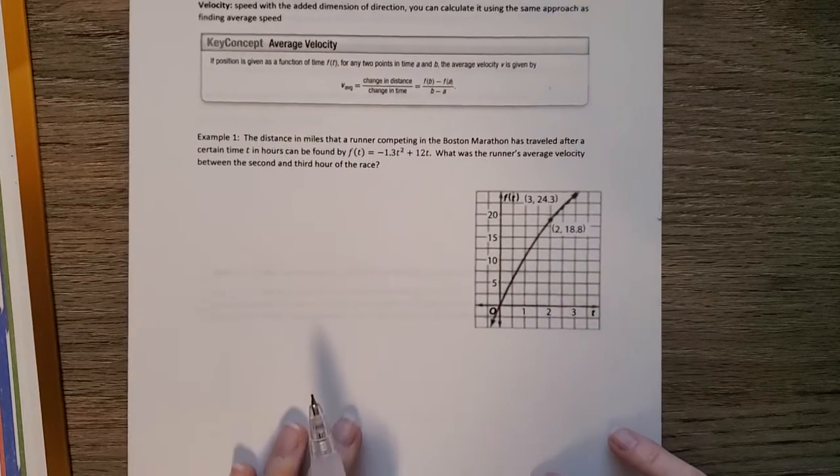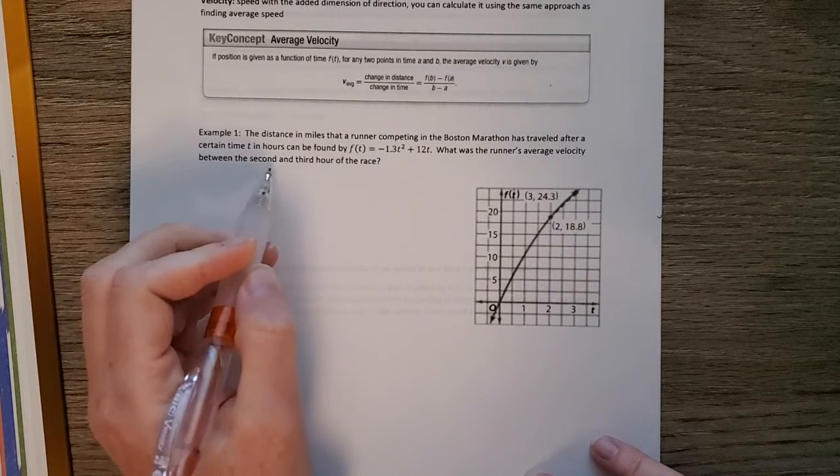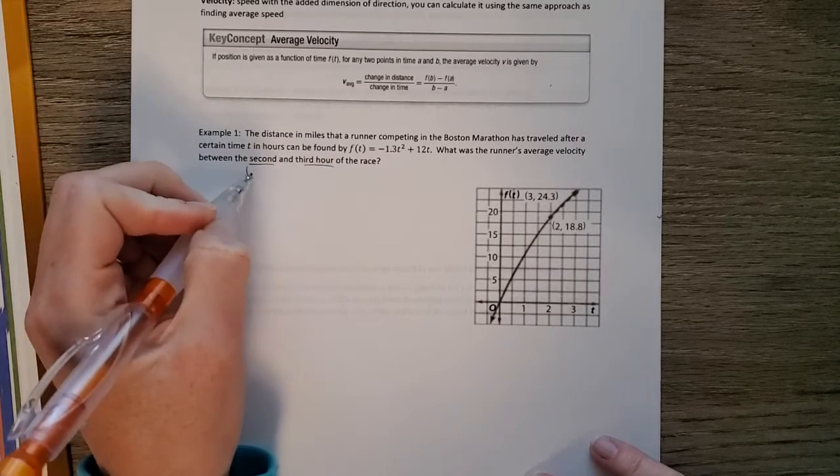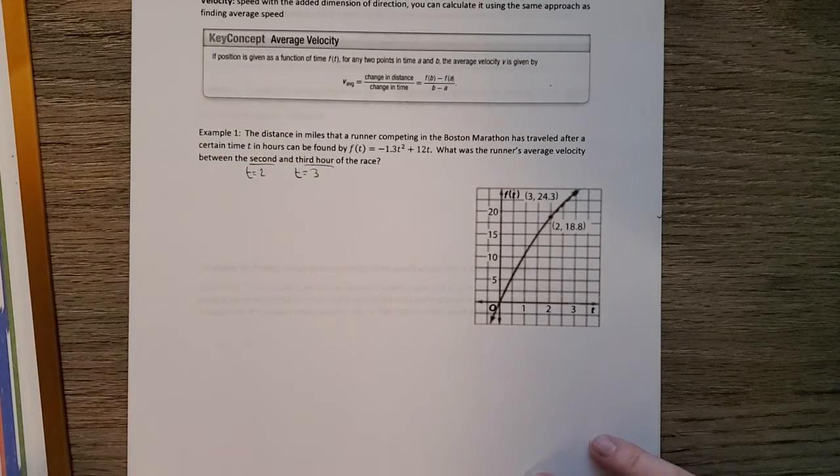So for example 1, we've got the distance in miles that a runner competing in the Boston Marathon has traveled after a certain time t in hours, which can be found by this function. What was the runner's average velocity between the second and third hour? So t is 2 and t is 3. We know the average velocity, so we're going to figure out the change in distance over the change in time.